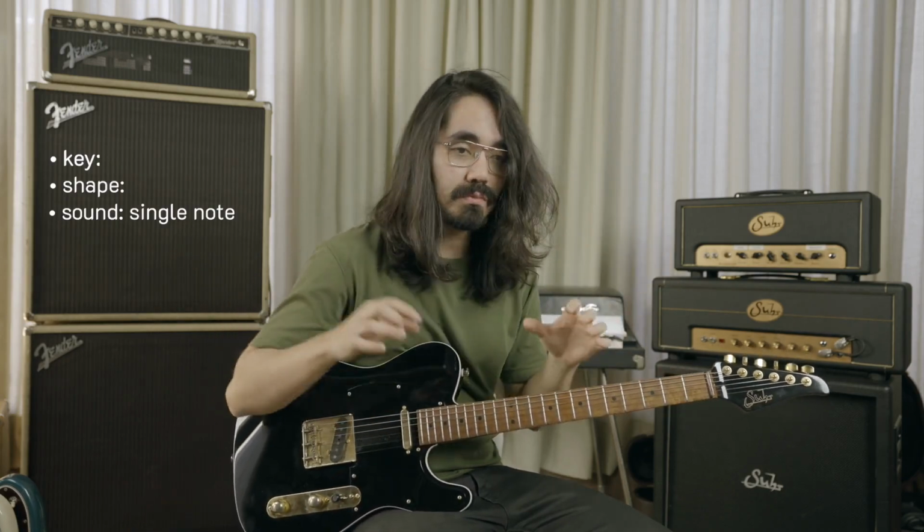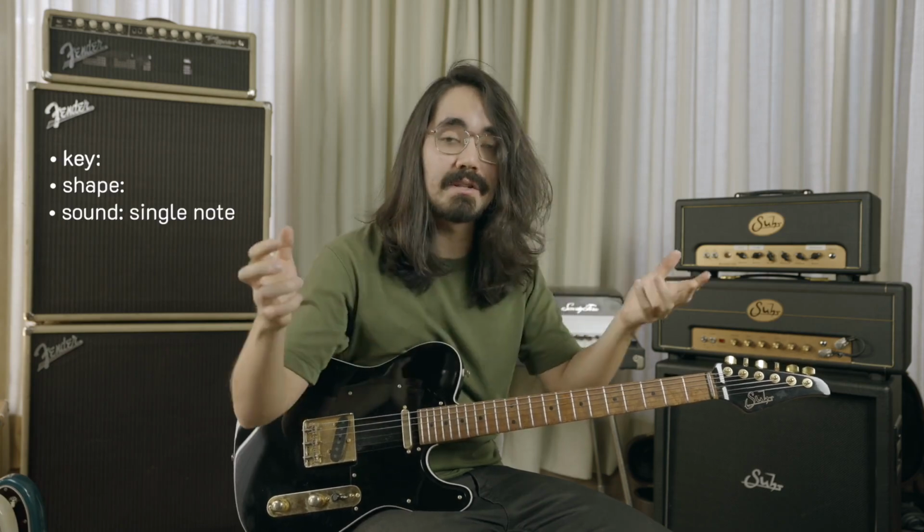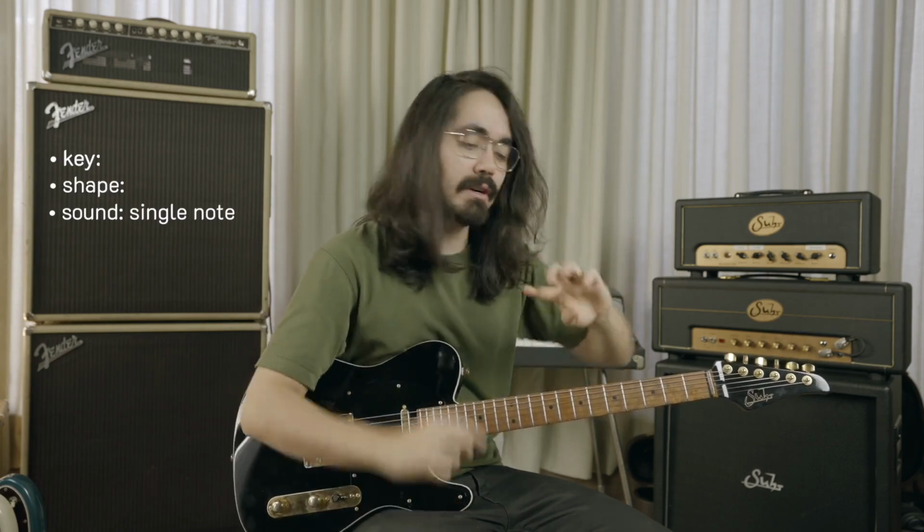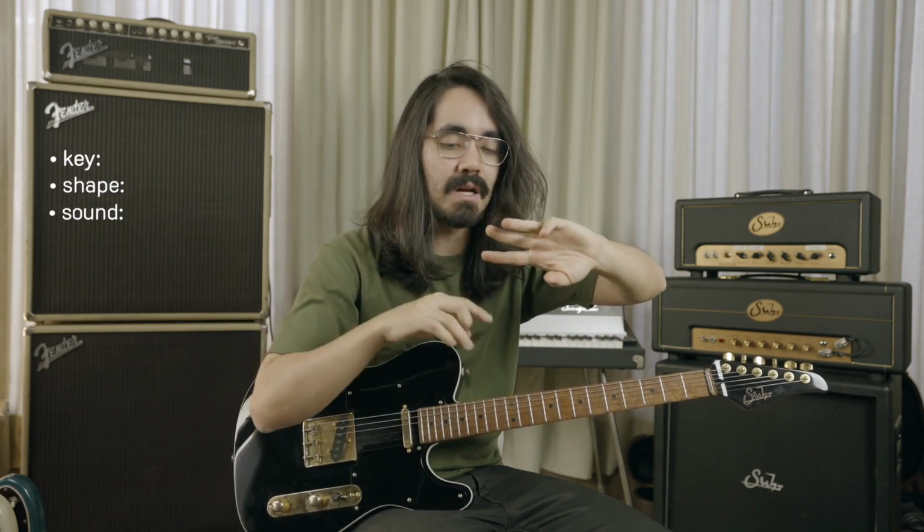Now, because we are talking about pentatonics, right? We are going to move to the third category, so forget about single notes now. Now we're just going to talk about a scale, so it's a pentatonic scale. So we're going to go over a major pentatonic and minor pentatonic, and then we're going to explore the 5 areas of the neck. But now let's just move to a different key.